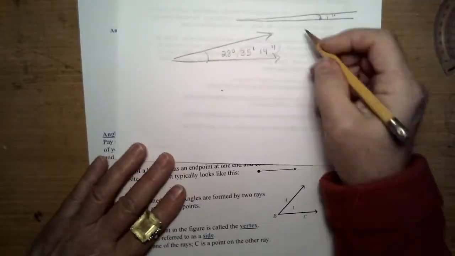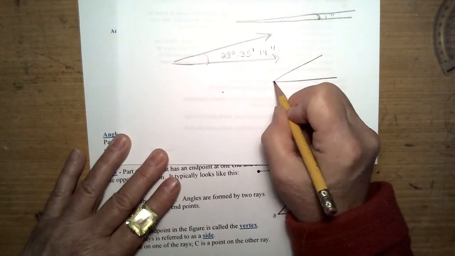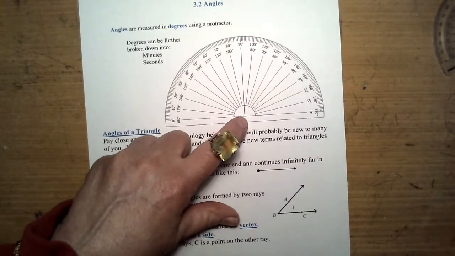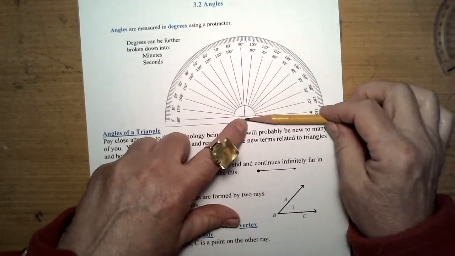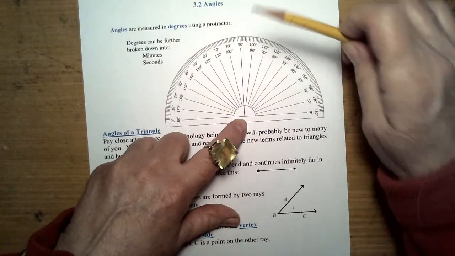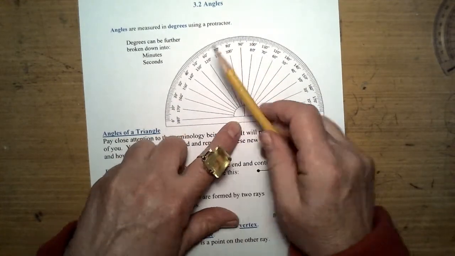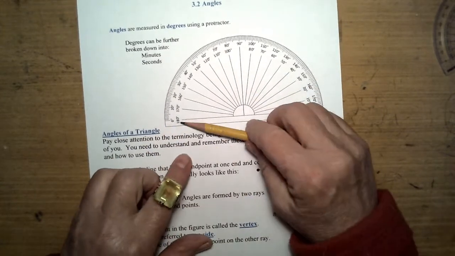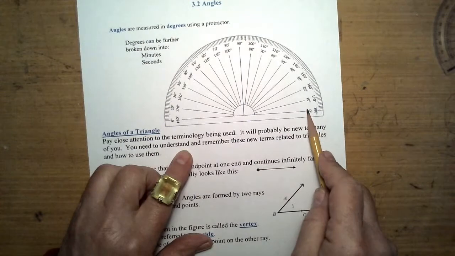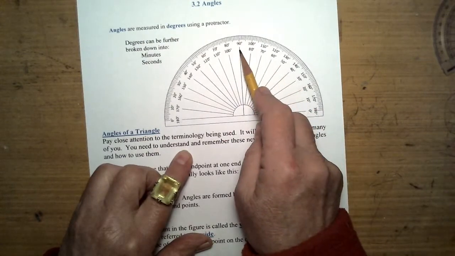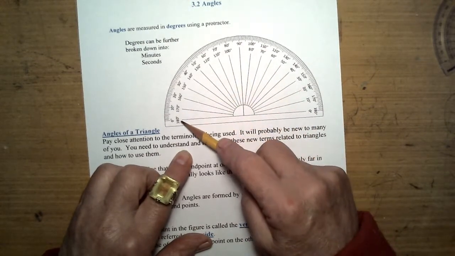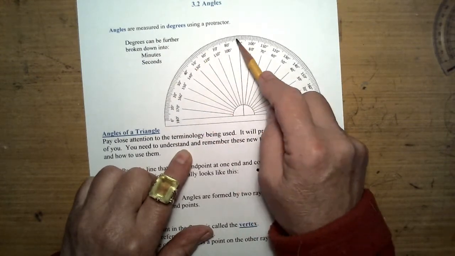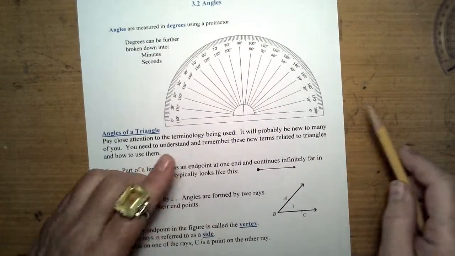In other words, these angles that I've been drawing here, this point right here is going to be that point right there. And we can either measure from the bottom up to 90 degrees, or we can measure from the bottom on this side and up. Now notice that the interior numbers go 0, 10, 20, 30, 40, 90, and then 100, and all the way over to 180. But then there are these outside ones, 0 to 90 and 100 over to 180. Well, they're exactly the same thing.